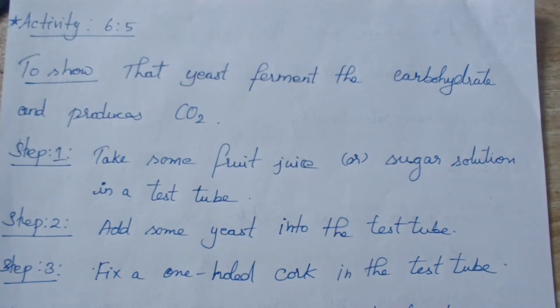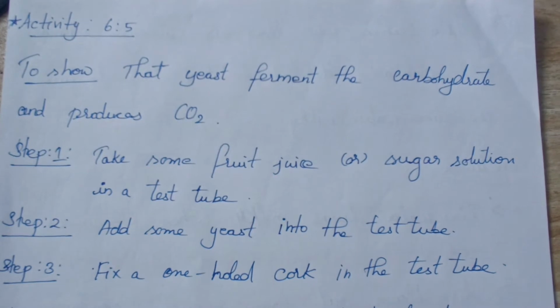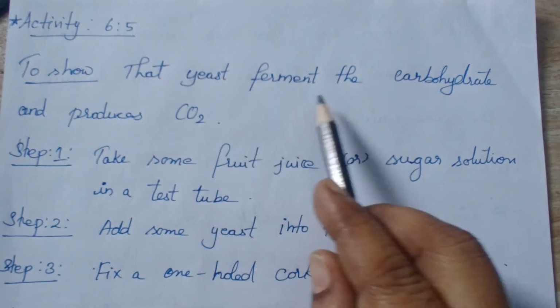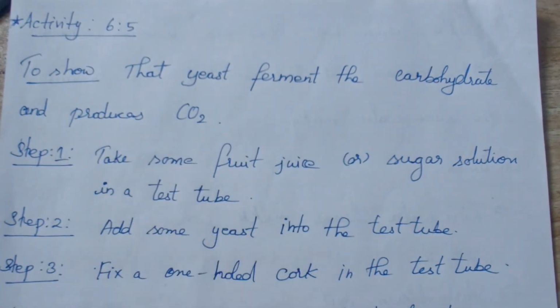Hi dear, today we'll see activity 6.5 and 6.6 in biology, life processes. Activity 6.5: we do this experiment to show that yeast ferments carbohydrates and produces carbon dioxide.